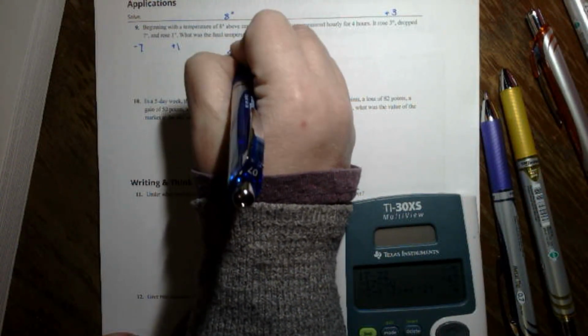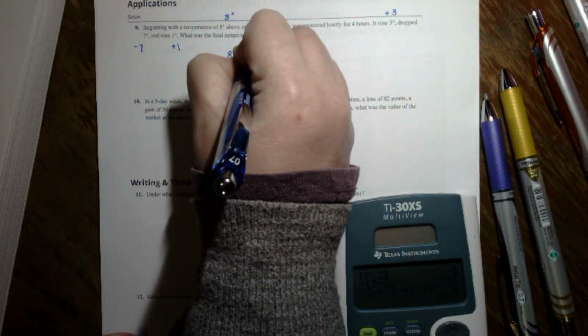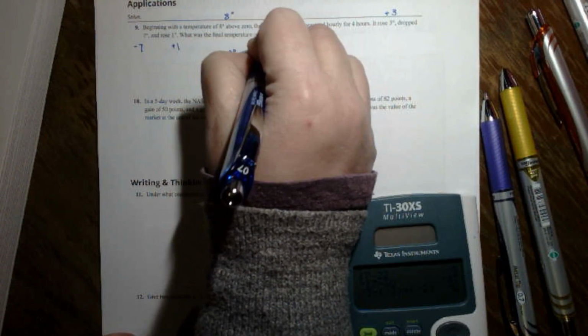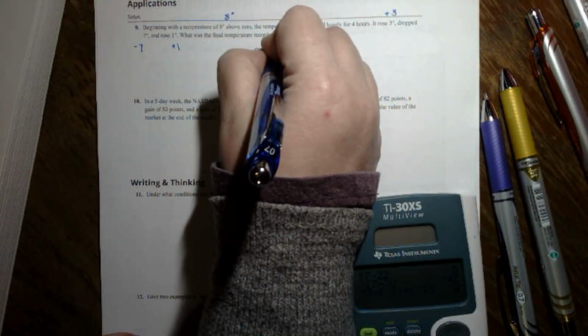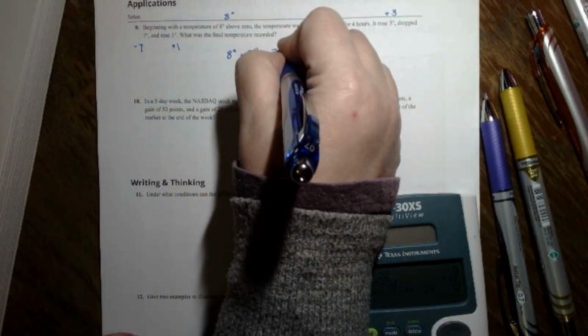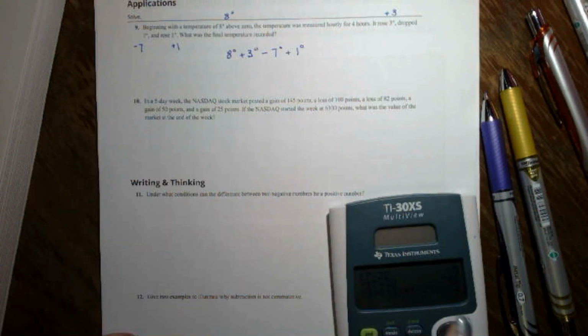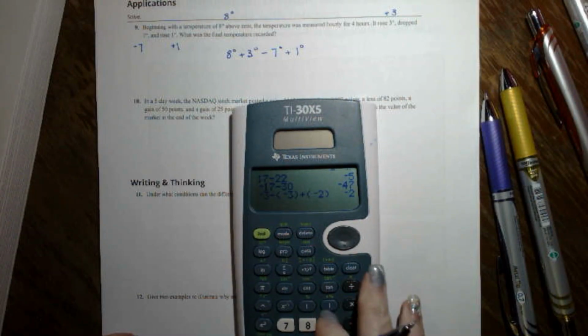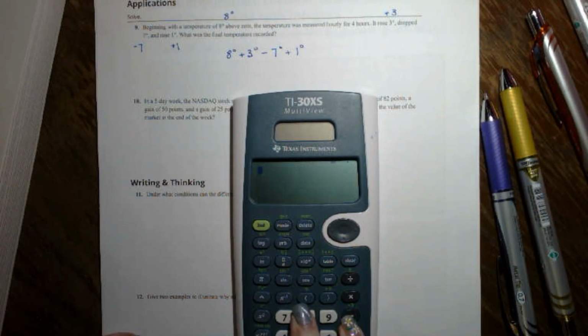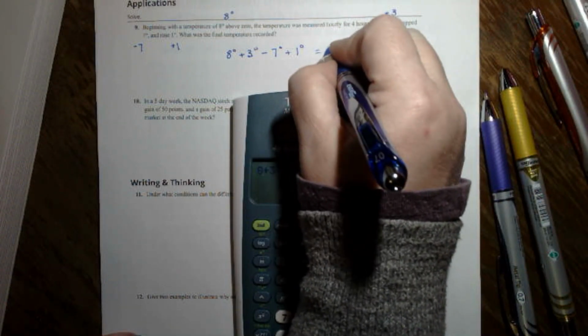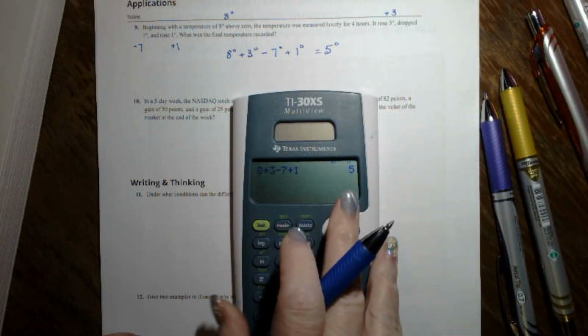So 8 degrees went up 3, dropped 7 degrees, and rose 1 degree. We can put that in the calculator. From 8, we went up 3, down 7, and up 1. Press enter. That's the final temperature of 5 degrees.